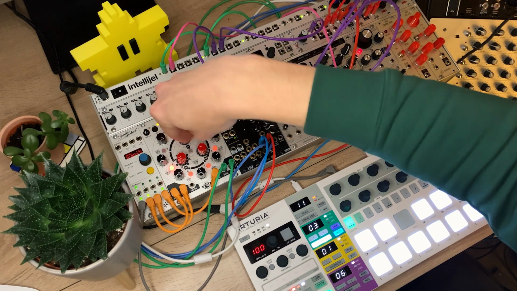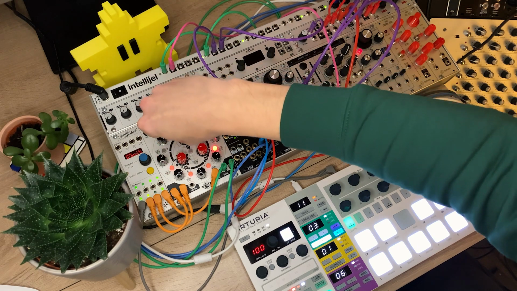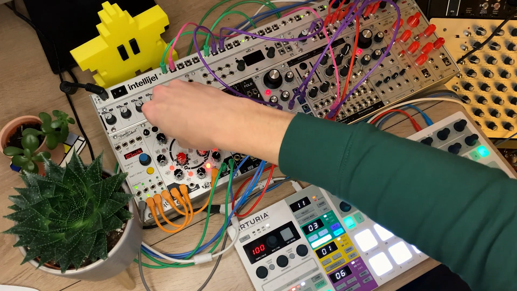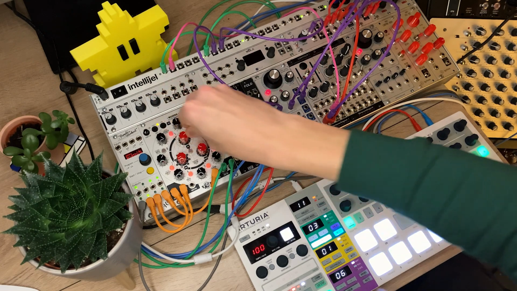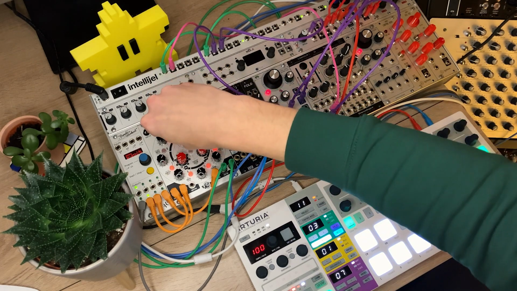You could also take this a step further by accelerating these little bursts and speeding up the clock. Not sure how well it works with this particular track, but you get the idea.